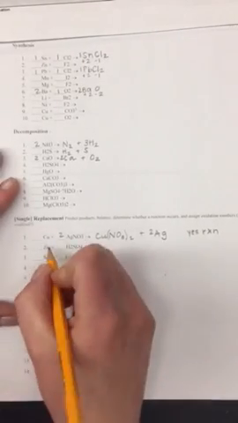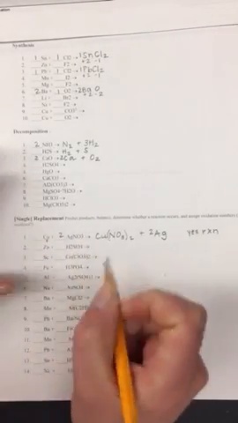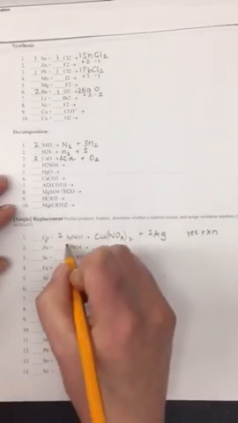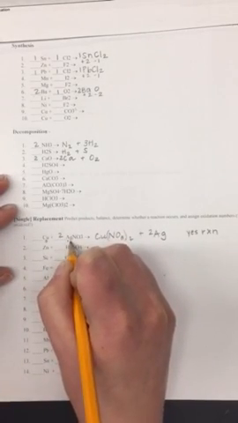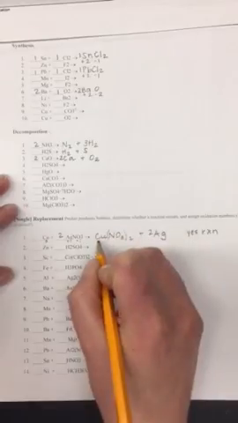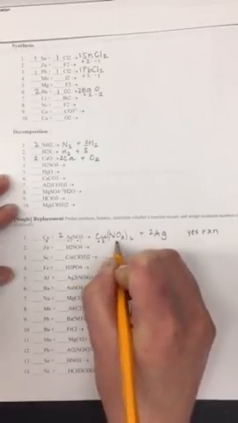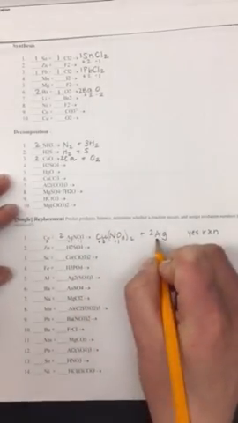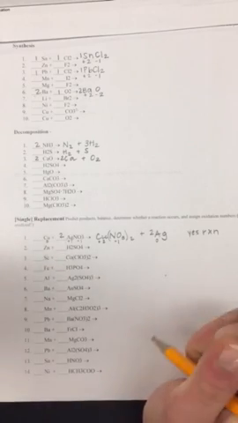And then we need to assign our oxidation numbers. So elemental copper would have an oxidation state of 0. Silver in this compound is +1. Nitrate is -1. Copper here is +2. Nitrate -1 still. And then elemental silver is 0.